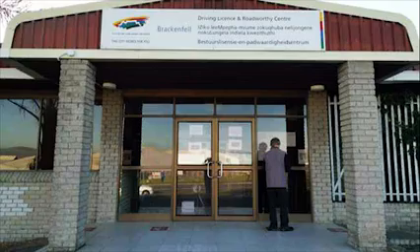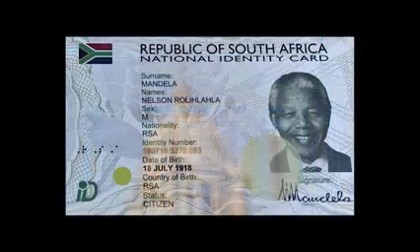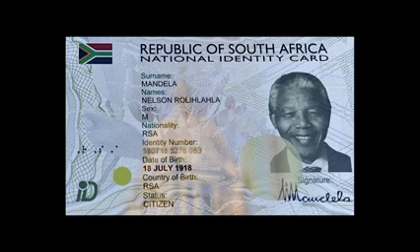Procedure to apply for a learner's license test. Go to the nearest driving licensing testing center to book a test date and confirm the booking. Take the following with you. 1. An identity document. 2. 2 identical black and white or color ID photographs. Before you have photographs taken, you should confirm with the driver's license testing center how many photos they require.